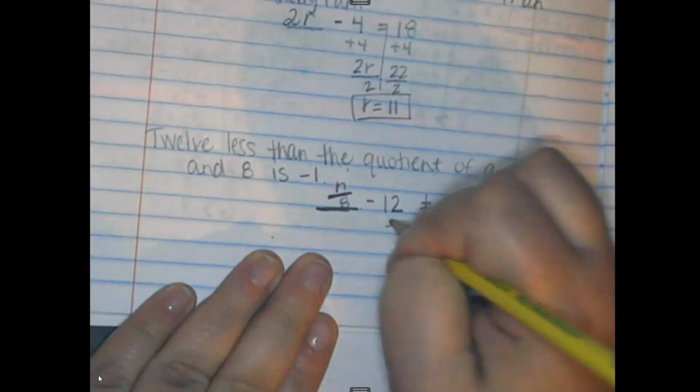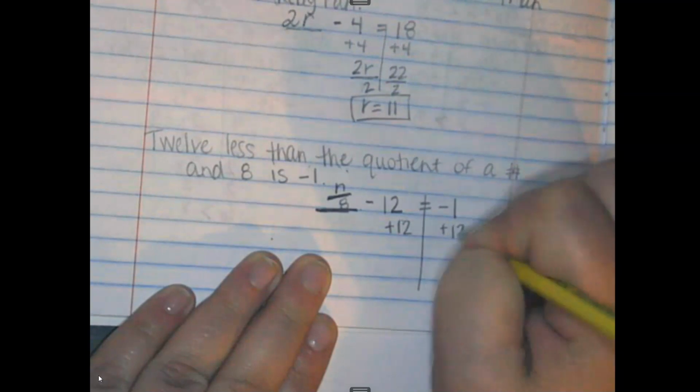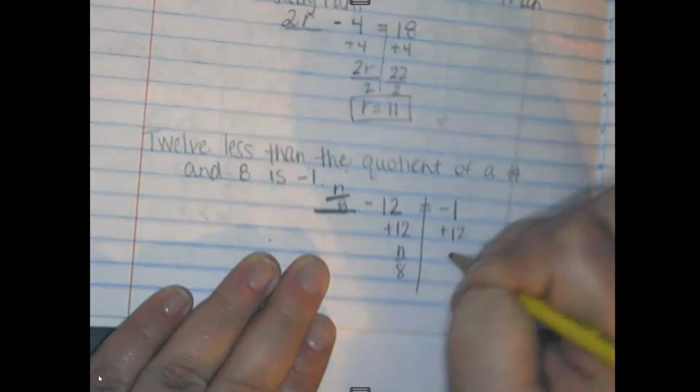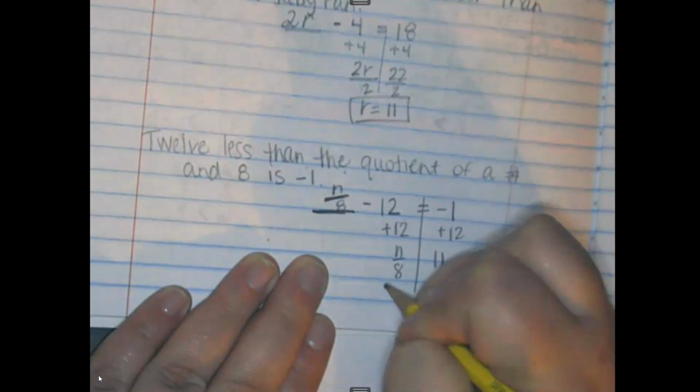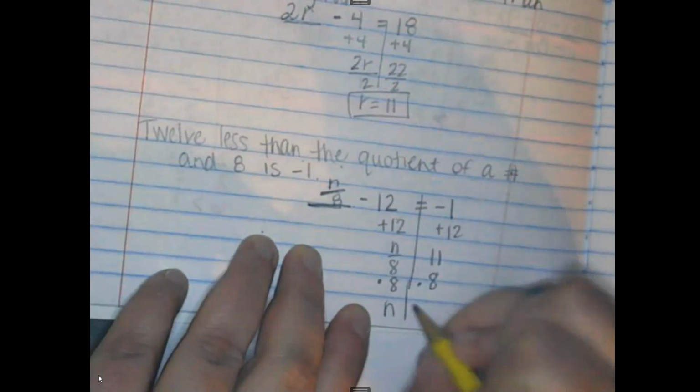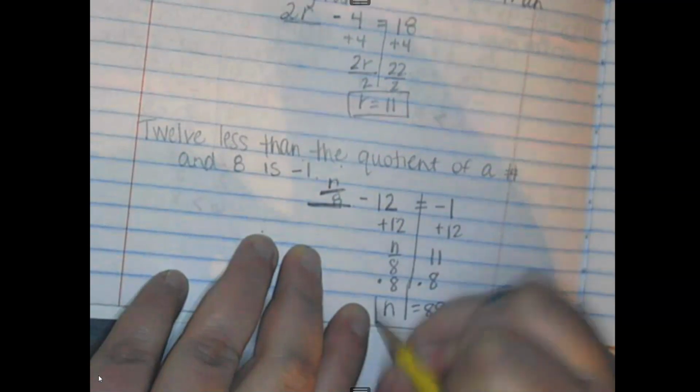So 12 is less than, so it's going to be less than something, so that's a subtraction. And it's less than when I take that quotient of the number and 8. So add 12 to both sides. Multiply both sides by 8. N equals 88.